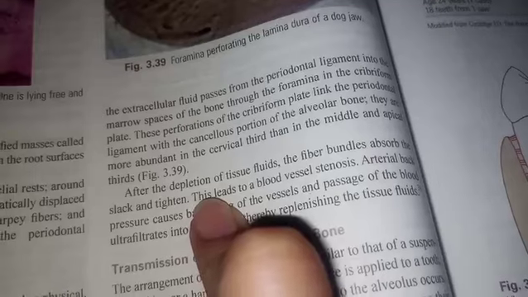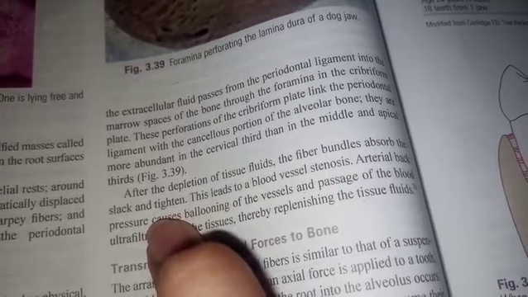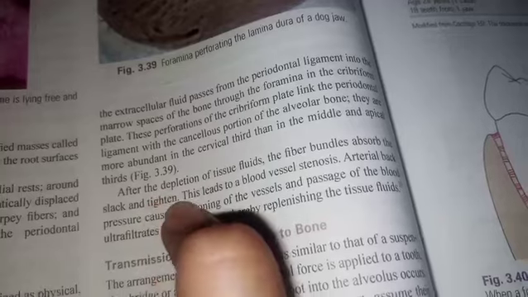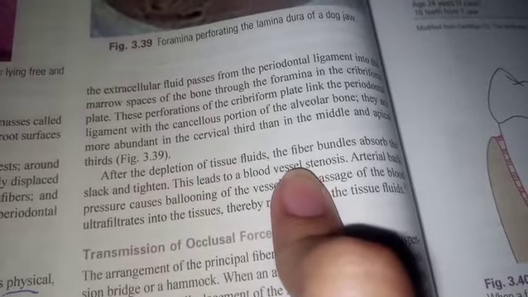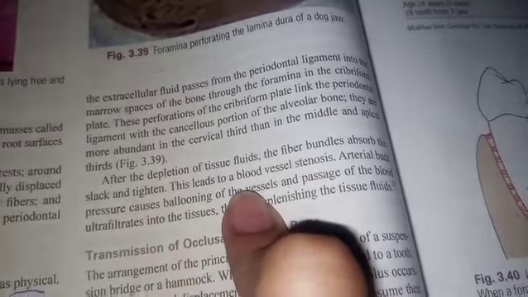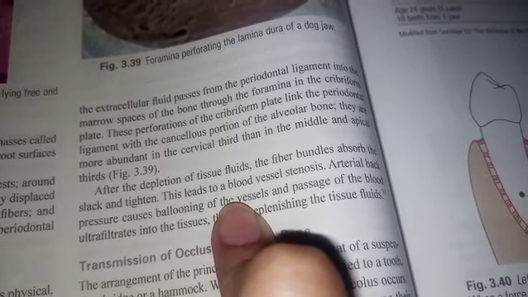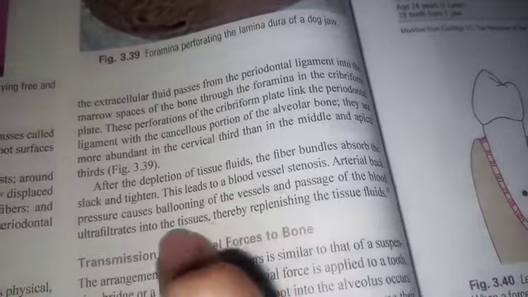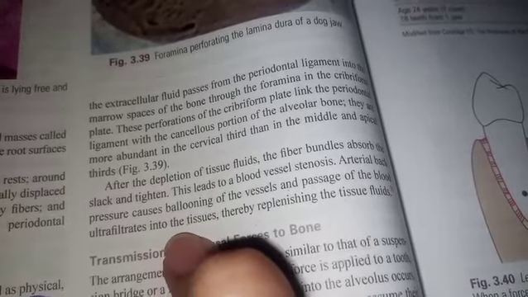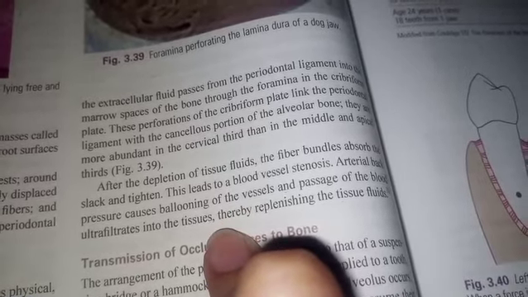When the tissue fluids are depleted, the fibers absorb the load but become slack and then tighten, meaning they become loose once and then become tight again. This leads to blood vessel stenosis, meaning the blood vessels become narrow. Arterial back pressure causes ballooning of the vessels, so the arterial back pressure increases, due to which the vessels balloon, and the blood is filtered out into the tissues, thereby replenishing the tissue fluids.